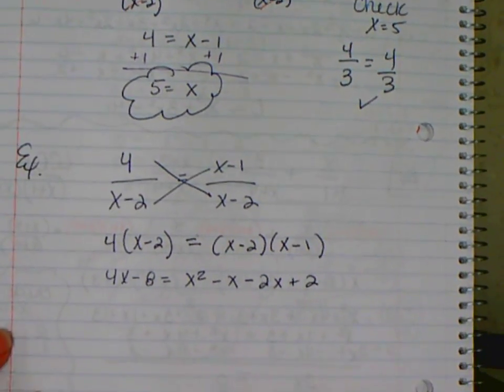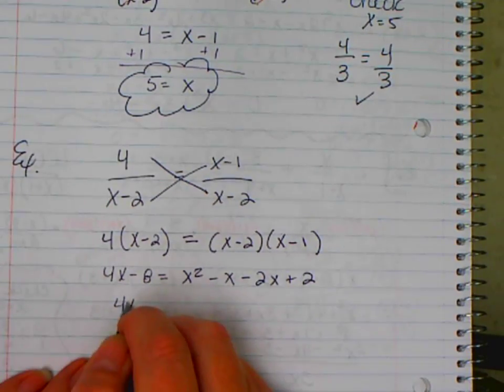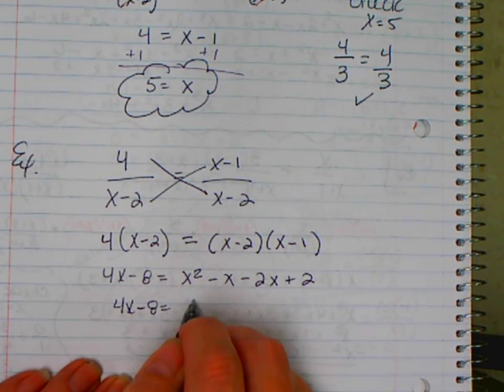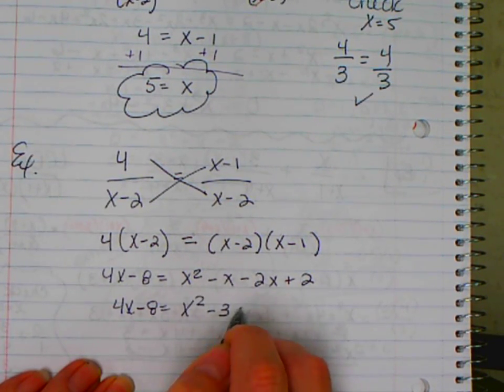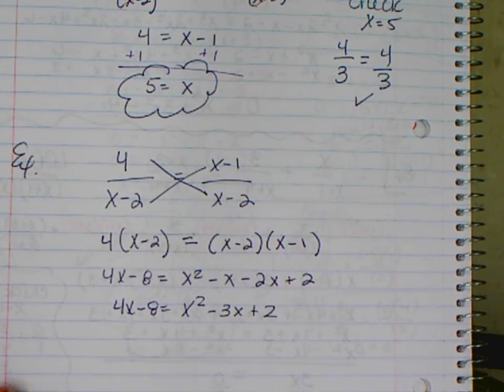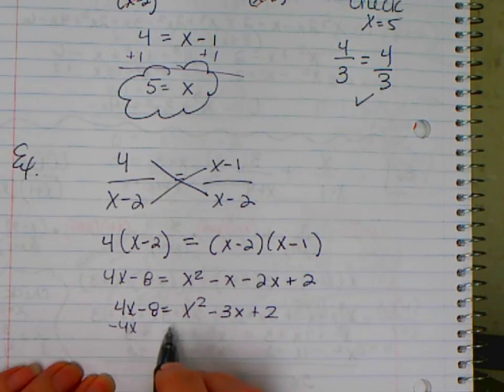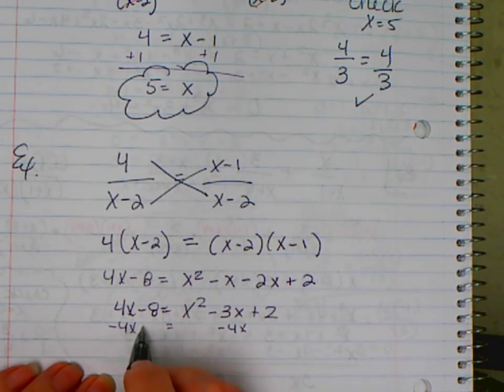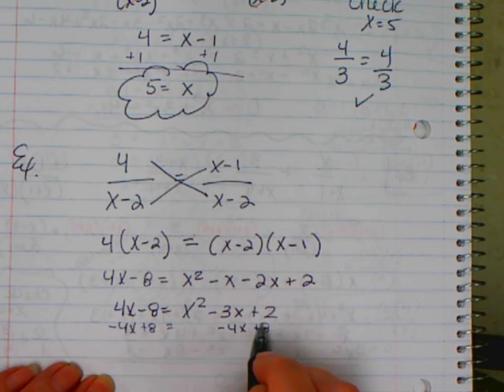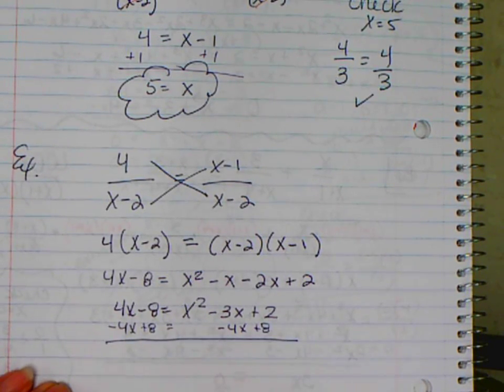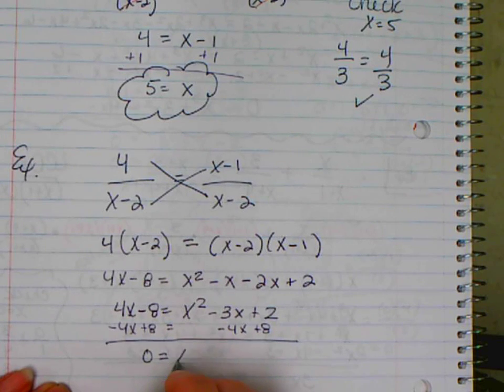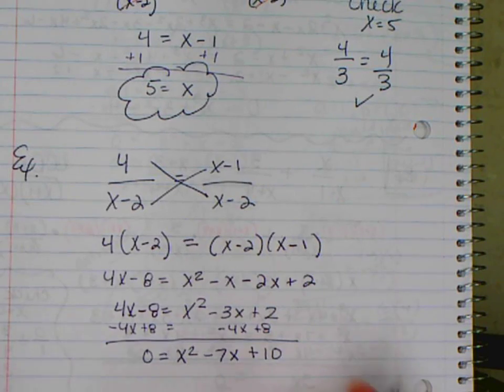I'm going to go ahead and combine like terms before I start bringing stuff over. We get x squared minus 3x plus 2. And then since my highest degree is on the right side, I'm just going to bring everything over to the right side. So I'll subtract 4x, and I will add 8. So I'm left with 0 equals x squared minus 7x plus 10.